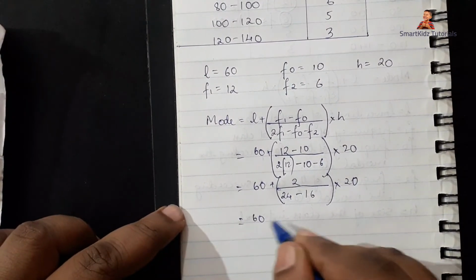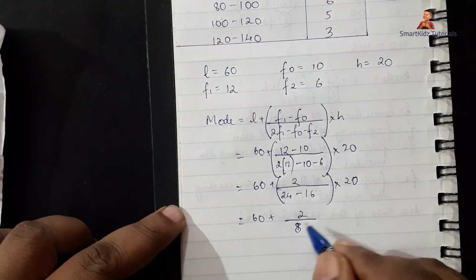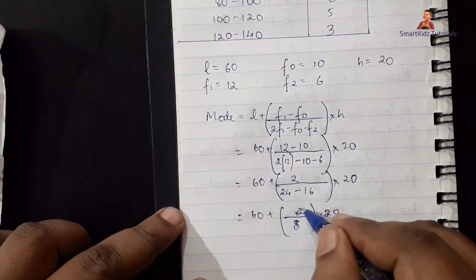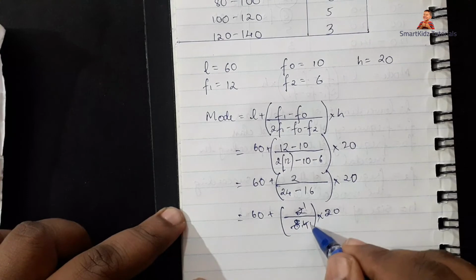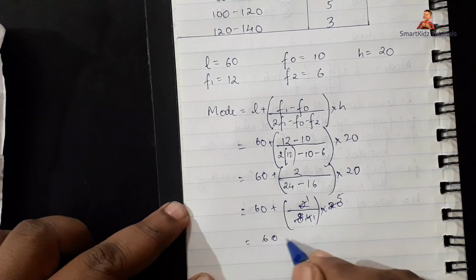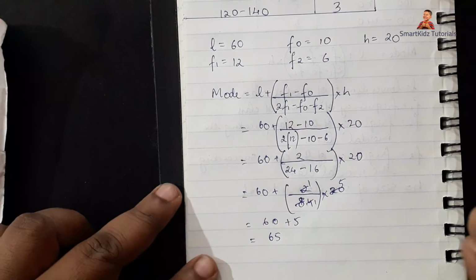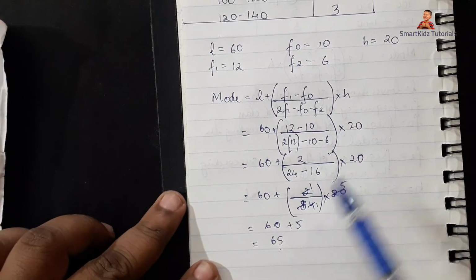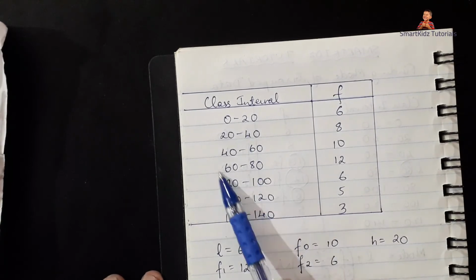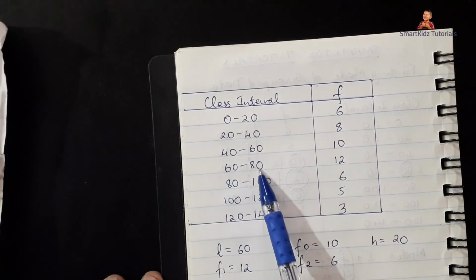Then 60 plus 2, 24 minus 16 will give us 8, multiplied by 20. So now we can divide. 2 ones are 2, 2 fours are 8, 4 ones are 4, 4 fives are 20. That gives us 60 plus 5, and that will give us our mode, which is 65. This 65, the mode that you get, should fall in the range of 60 to 80. Why? Because this we said is our modal class. That means the mode should always fall in this range, 60 to 80.